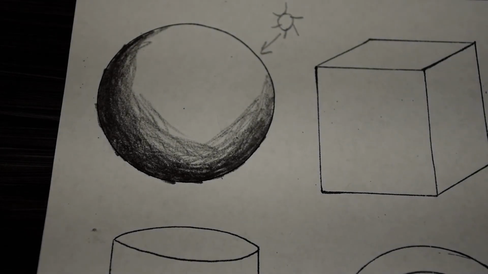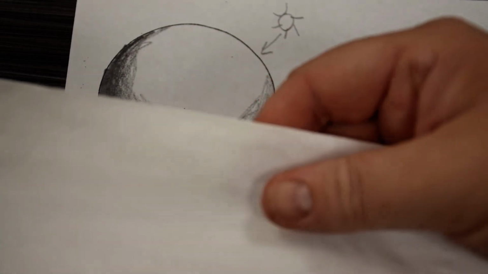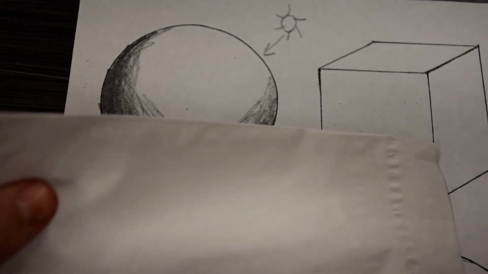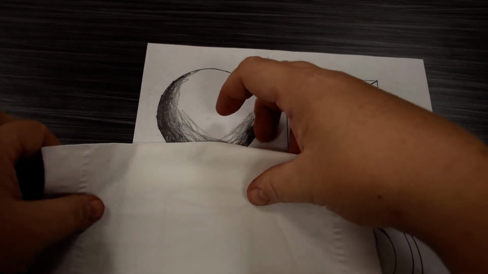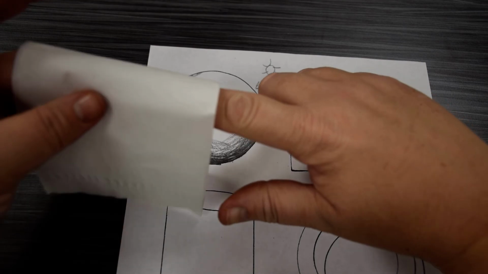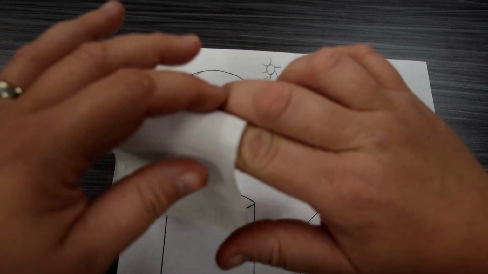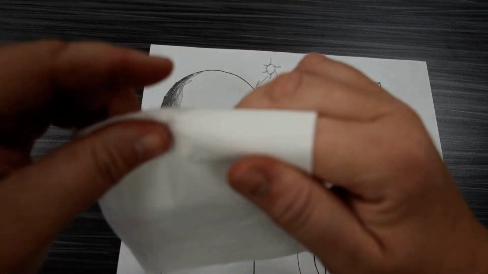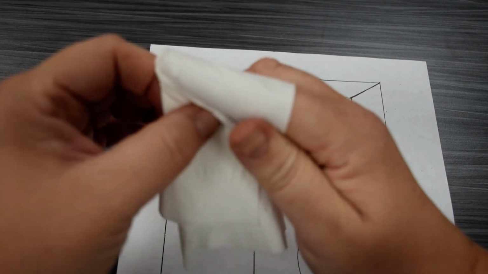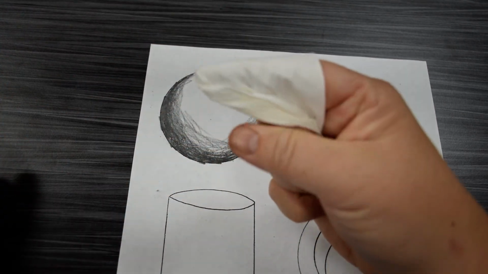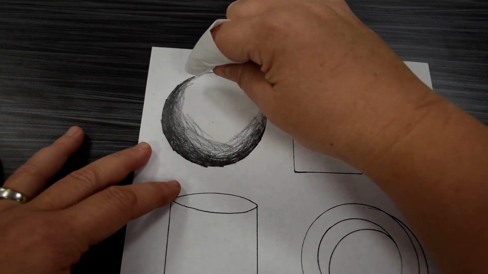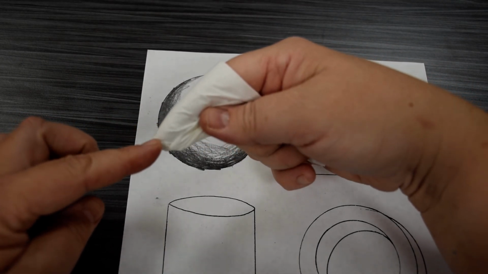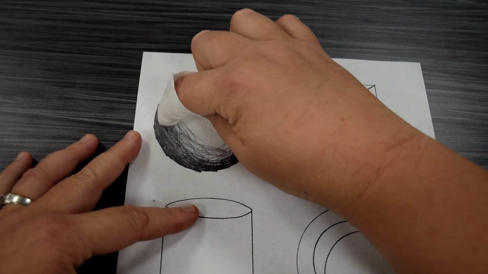All right. And now what I want to do is take a tissue or something that I can blend with. Okay, a tissue, a paper towel, even a piece of toilet paper would work. What I do is I fold it over my finger like this, and then I twist it towards my thumb, and then I hold it in my palm like this. And this creates a nice little pointy area. Just make sure if you use a tissue it doesn't have lotion or anything in it. You don't want it to get greasy on your paper.